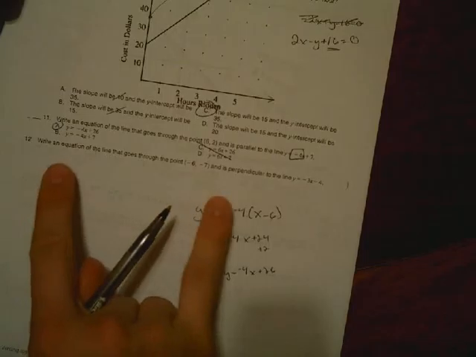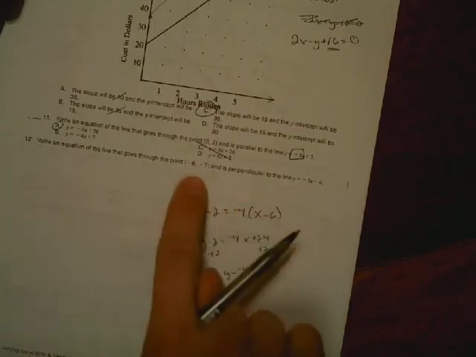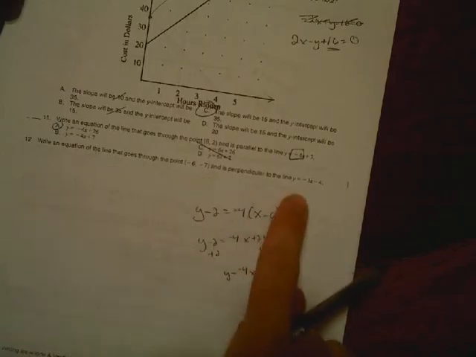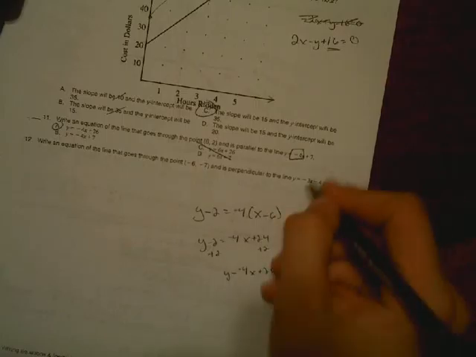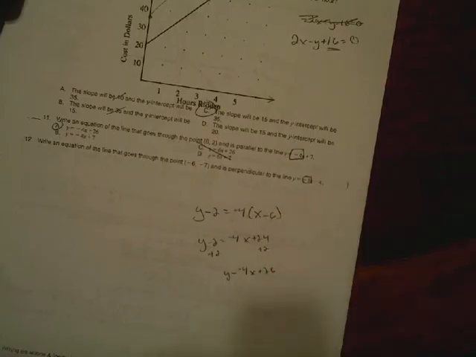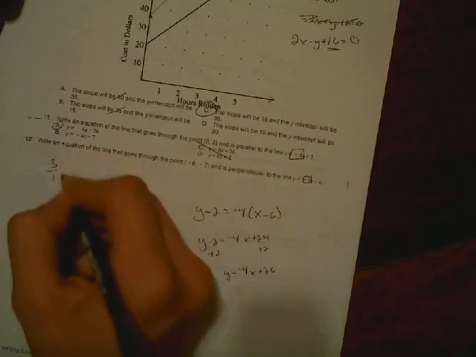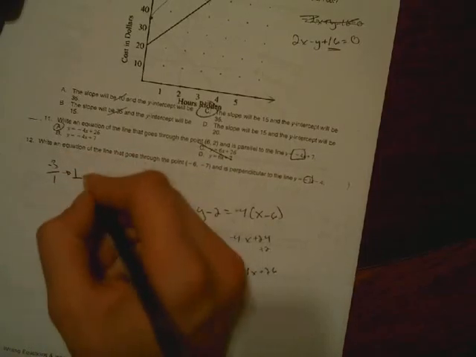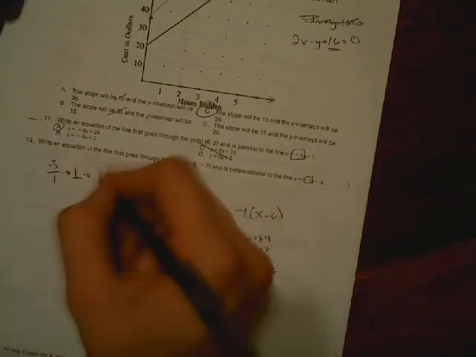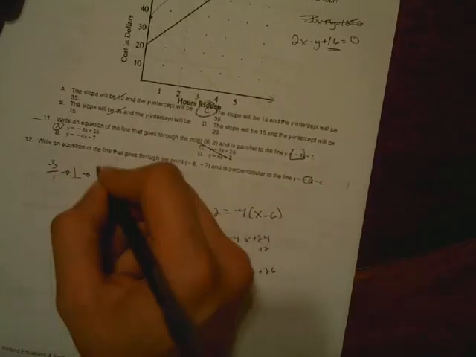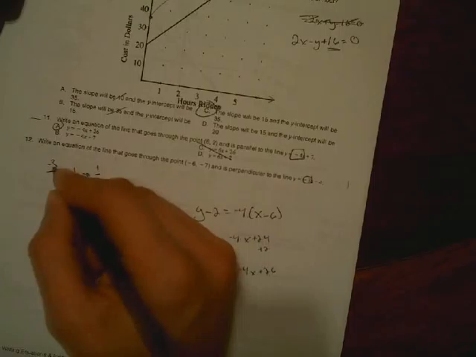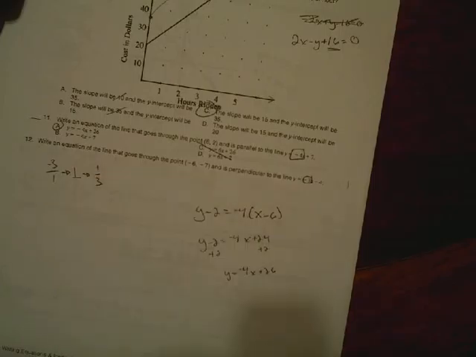Number 12, write the equation of the line that passes through negative 6, negative 7 and is perpendicular to the line y equals negative 3x minus 4. Again, y is already solved for, so I can identify this slope. If our original slope is negative 3 over 1 and I want the perpendicular slope for that, I'm going to use the reciprocal fraction. It's going to be opposite. So instead of 3 over 1, I'm going to use 1 over 3, and instead of being negative, this fraction will be positive.